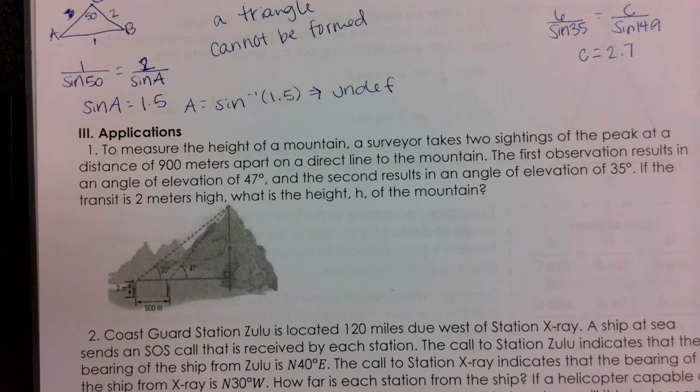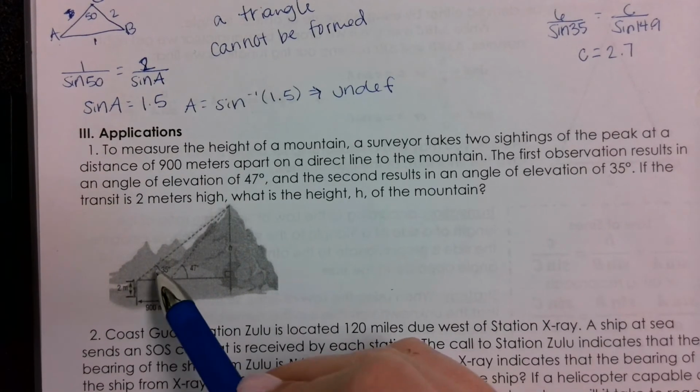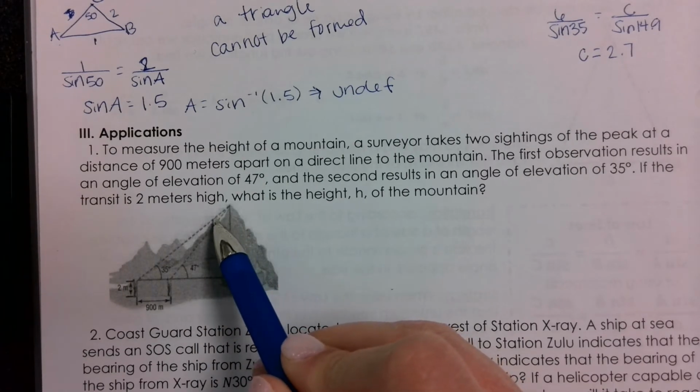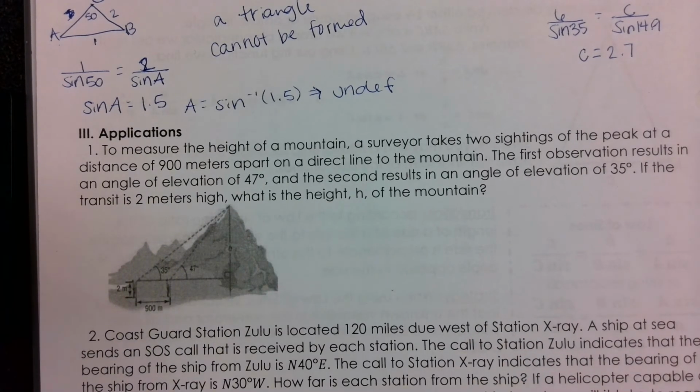Do we have any angle-side pairs right now? No. The only side we know is this one, and the angle that goes with that is this little bitty angle right up there, and we don't have that right now. Could we potentially find that?